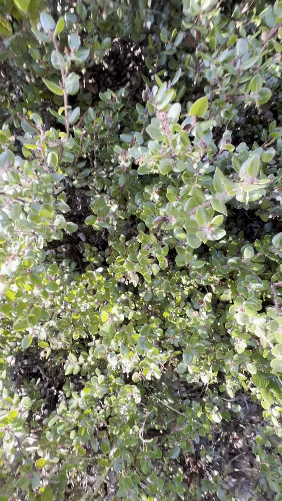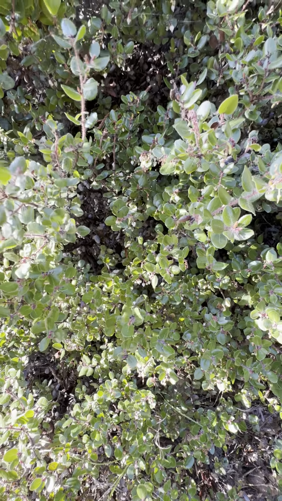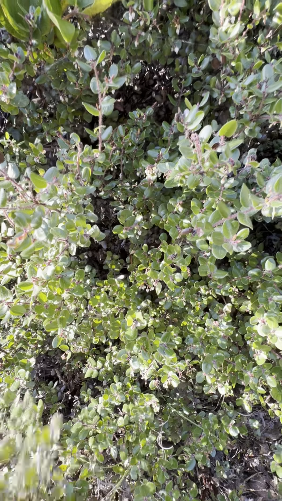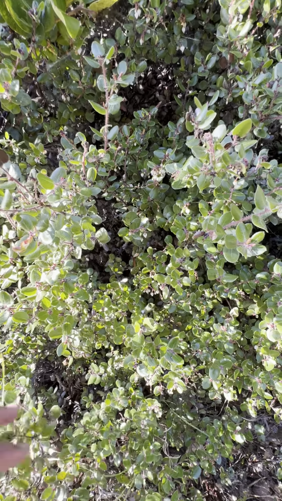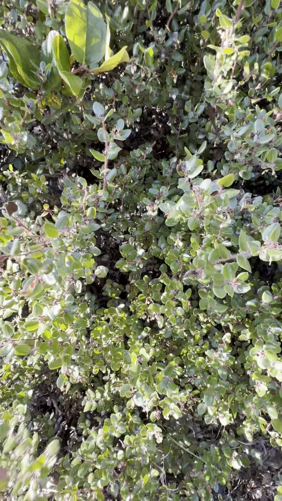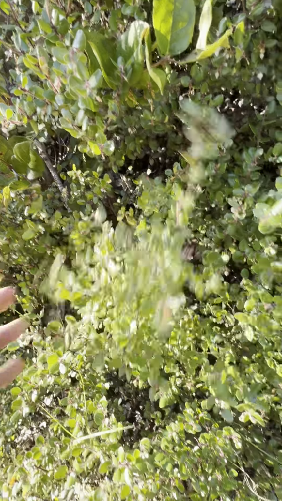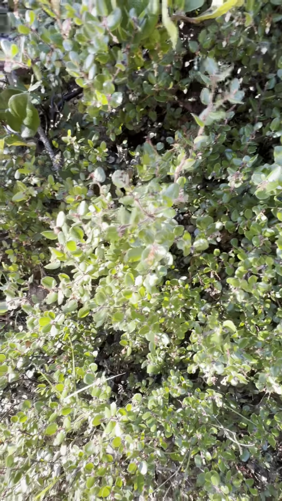And this species of manzanita is known as Arctostaphylos sensitiva. And I guess that would roughly translate into the sensitive manzanita.